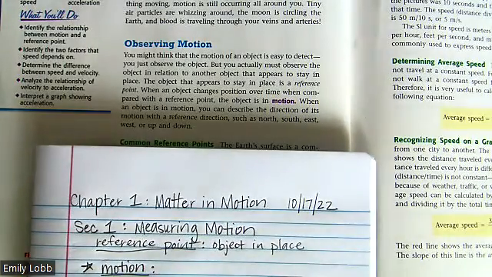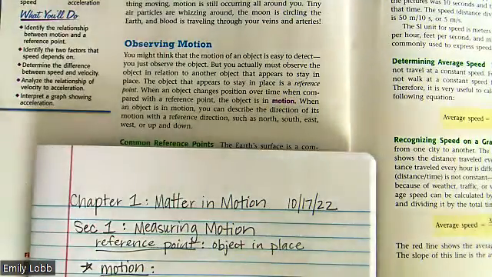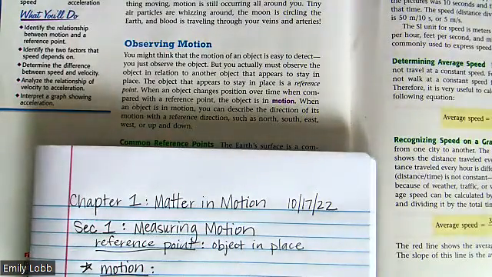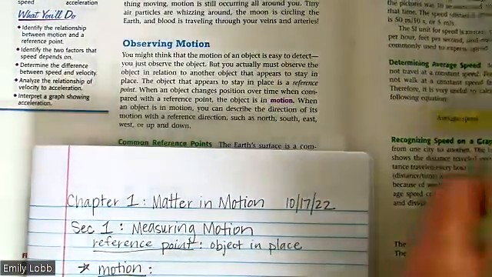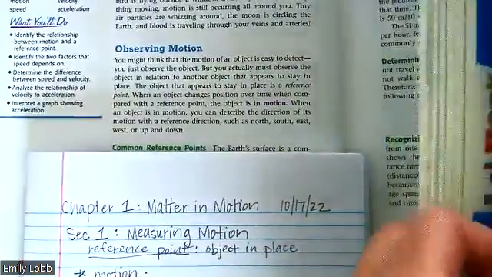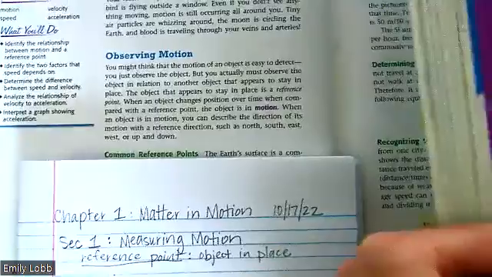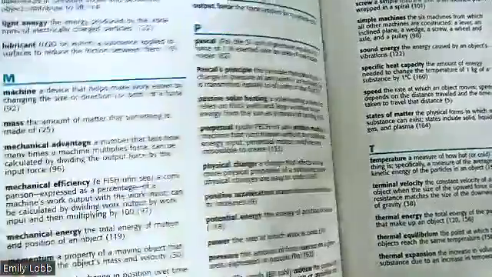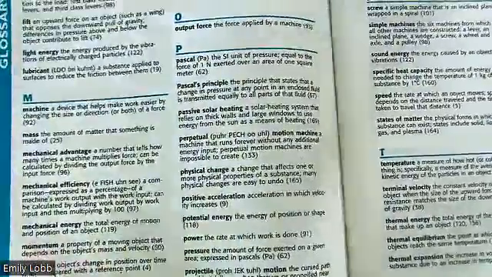An object is in motion when compared with a reference point, it's changing positions. So how would we define motion? Sometimes I have a hard time rewording it, so I'm just defining the word and not just picking it out of a sentence. So we have these handy dandy glossaries, right? Looking up motion.